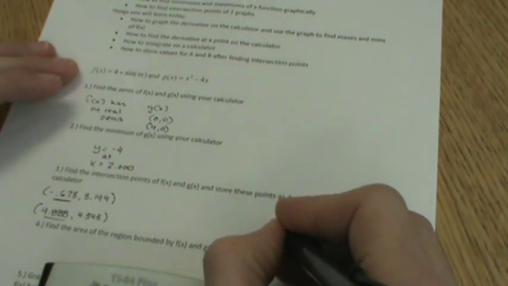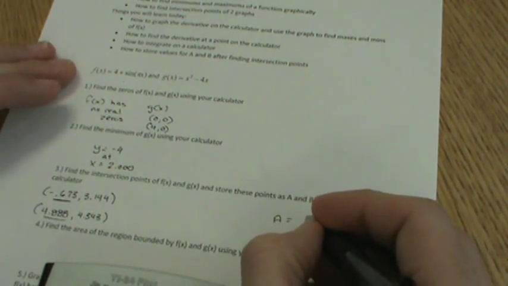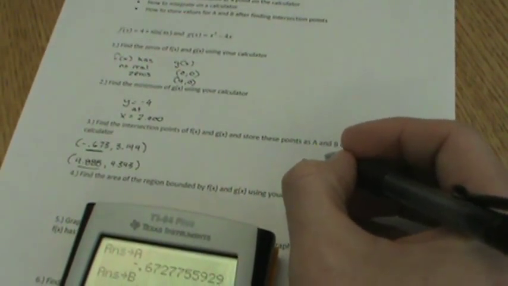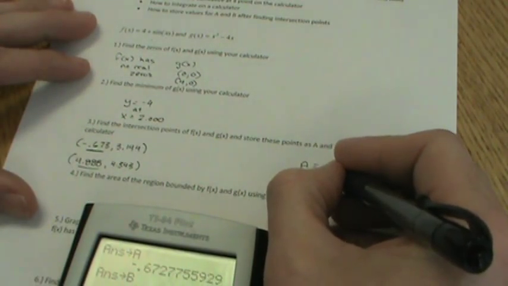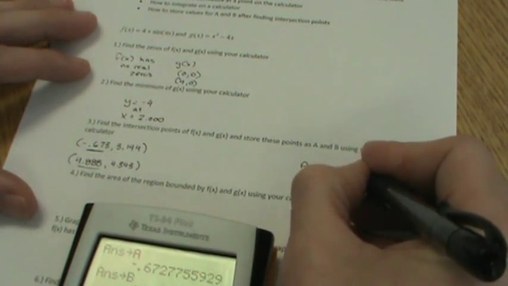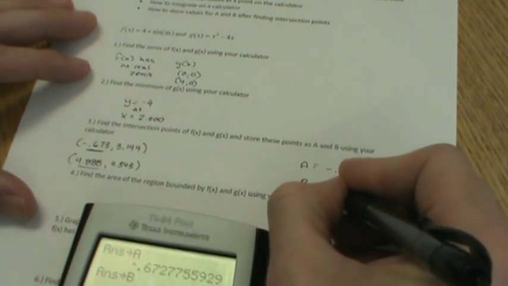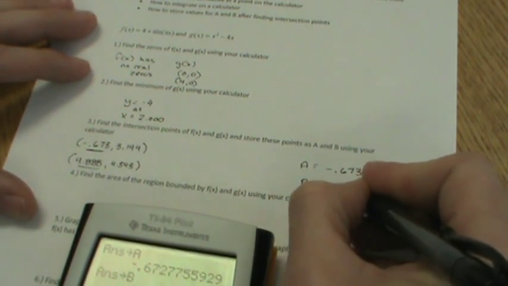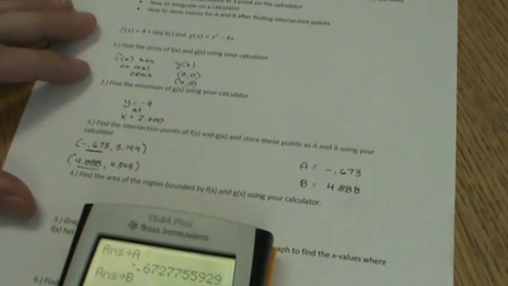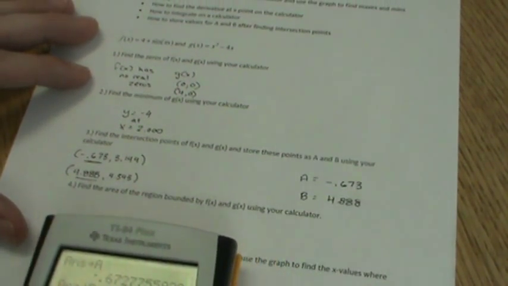These are what we're going to use for a couple of different things throughout the next couple of problems. Okay, so we have A is that negative 0.673, and B is going to be that 4.888.